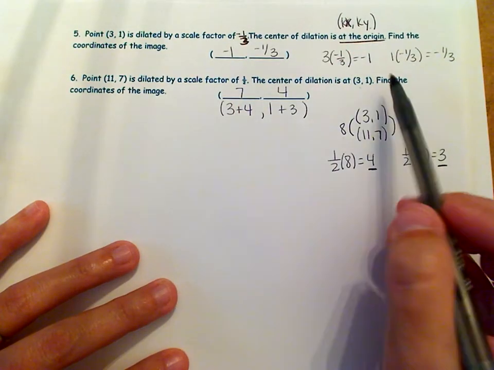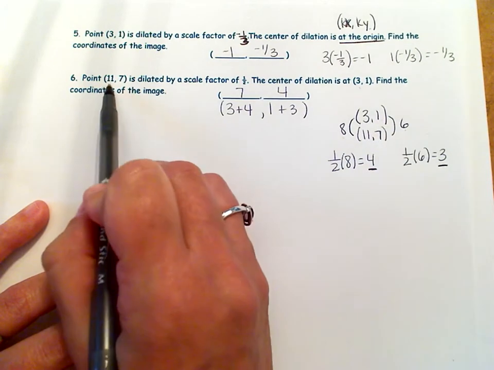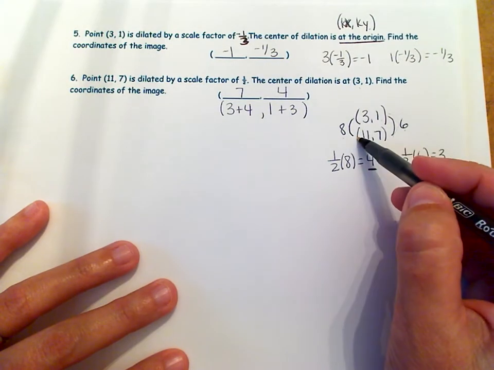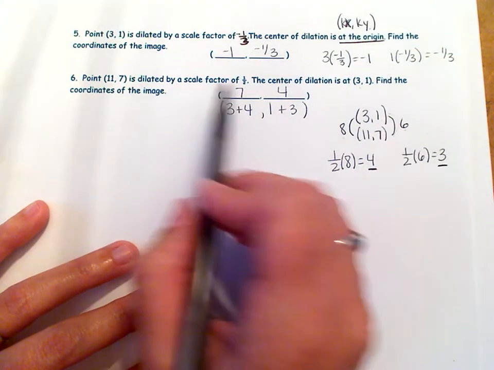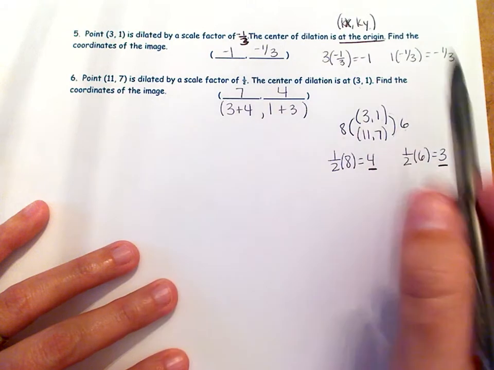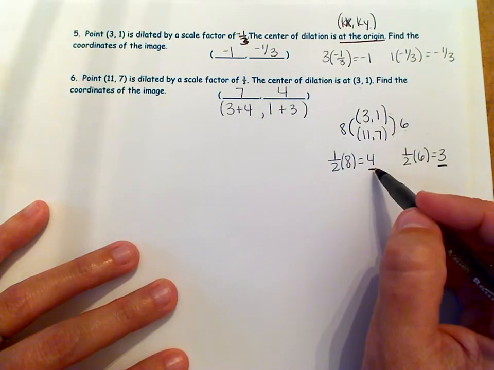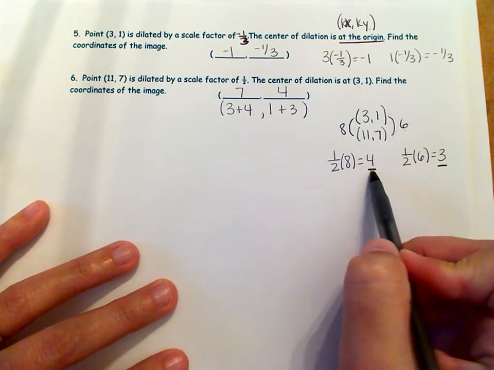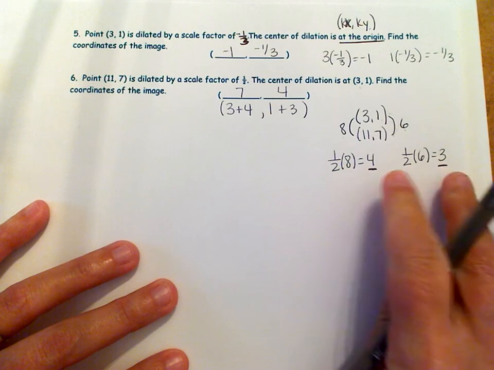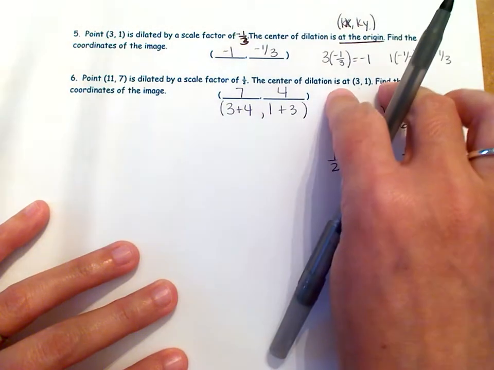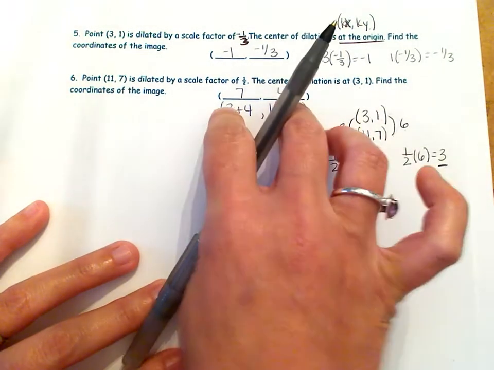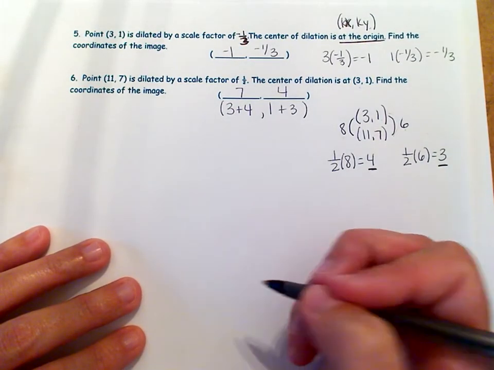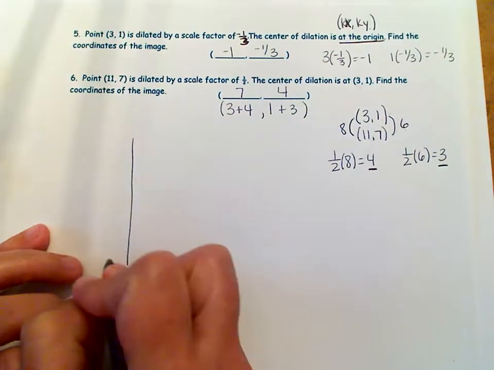Okay, so what we did is we took the center of dilation, and then we took the point of our pre-image, and we found the rise and the run. Once you have your rise and your run, then you're going to use your scale factor to figure out how much you're going to rise and run to get to your image point. So we did 1/2 of 8 and got 4, 1/2 of 6 and got 3, and then we add these numbers back to our center of dilation. Now that's one way of doing it. Another way you could do it, and if you had graph paper that would help, is we could graph these.